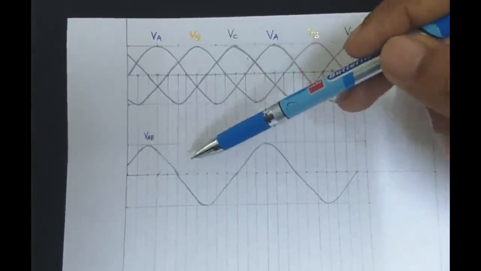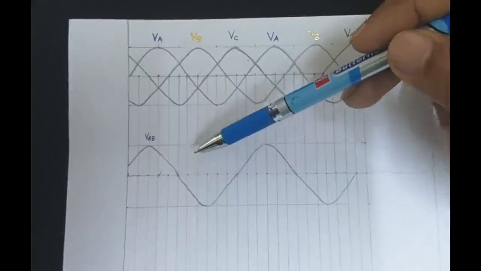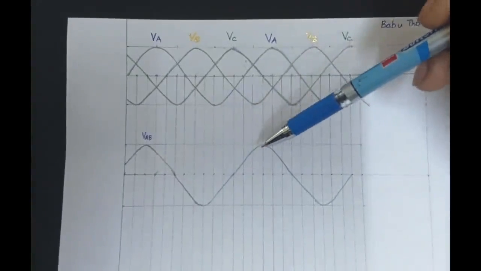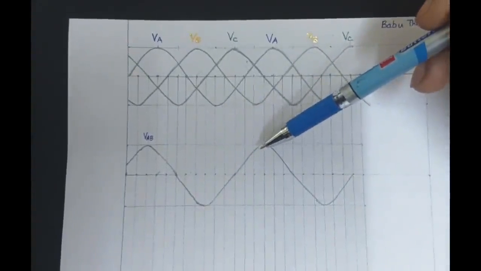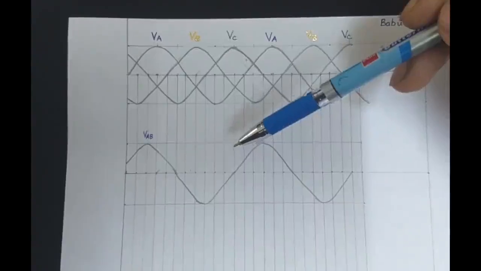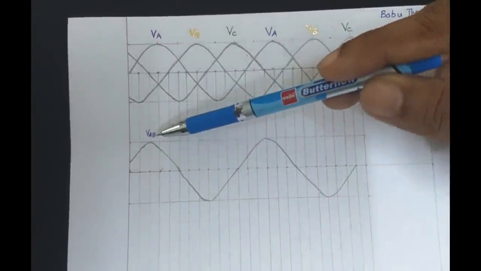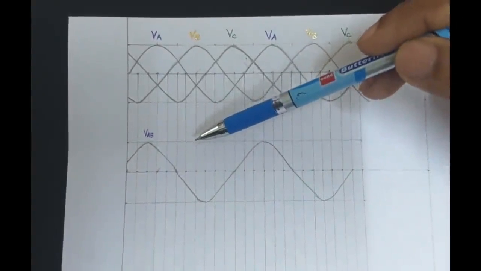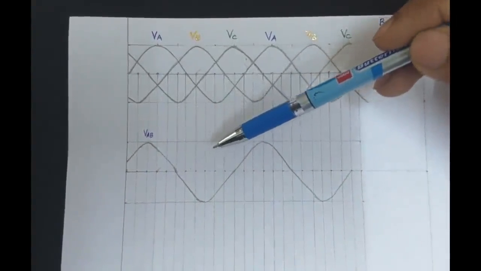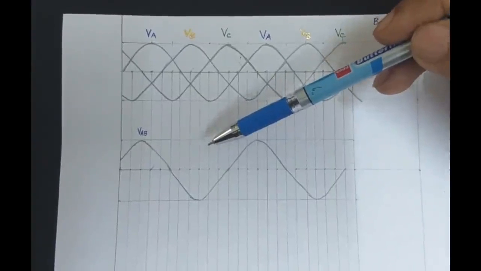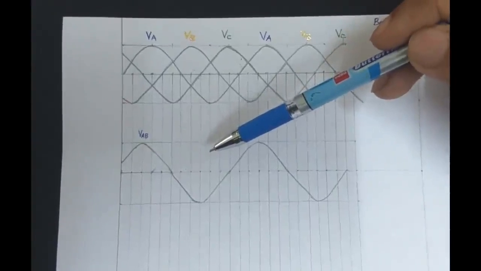VAB is leading VA by 30 degrees. In a similar fashion you need to draw VBC, VCA, and also you need to draw the waveforms for VBA, VCB and VAC, in order to have a discussion on the three-phase rectifier circuits.